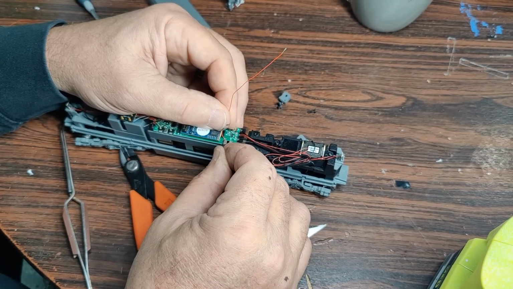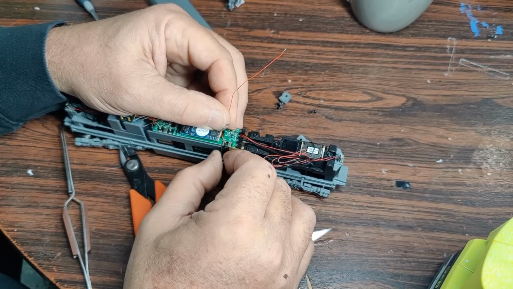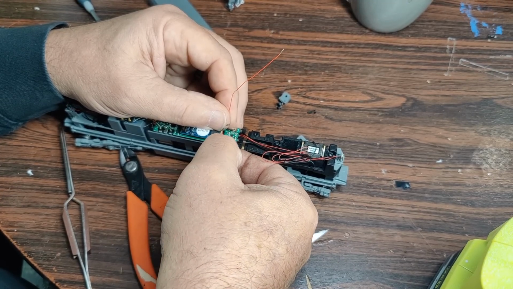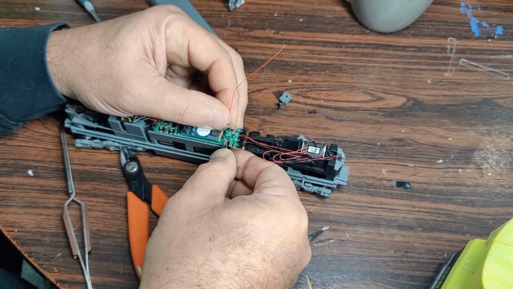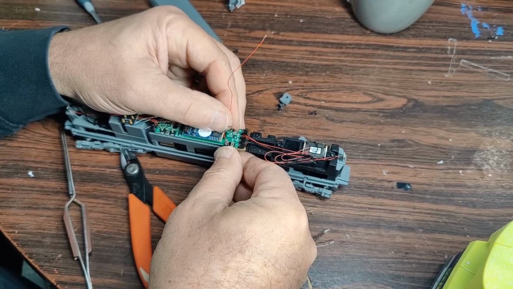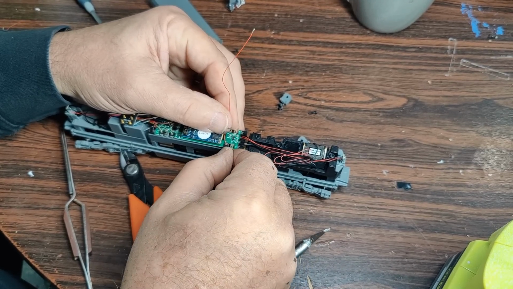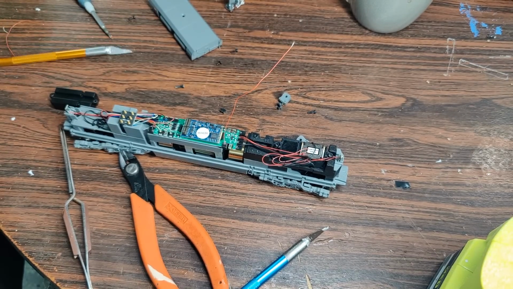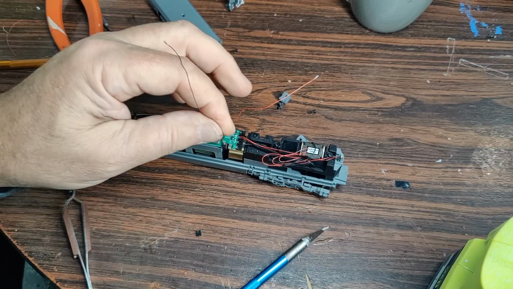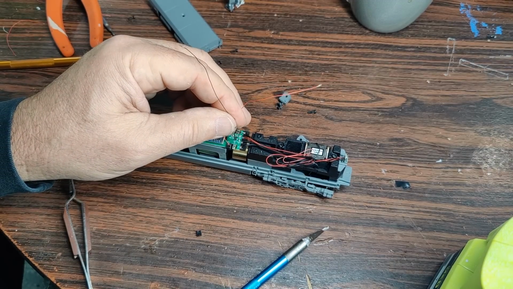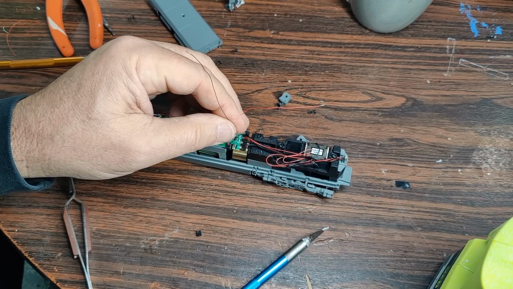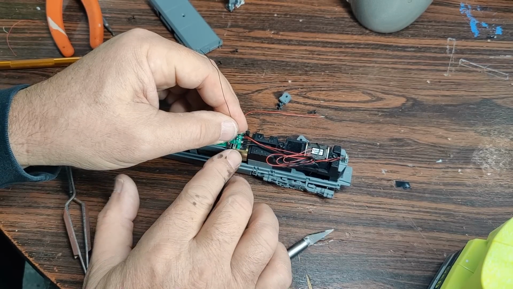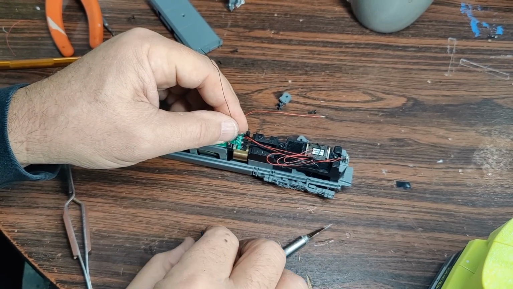The way this works, you have these little black clips. You put the wire through the hole, and then you carefully put the clip over the wire, and it holds on there very nicely. And we get the black one and do the same thing.